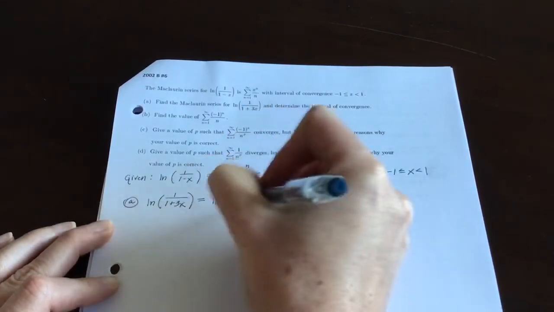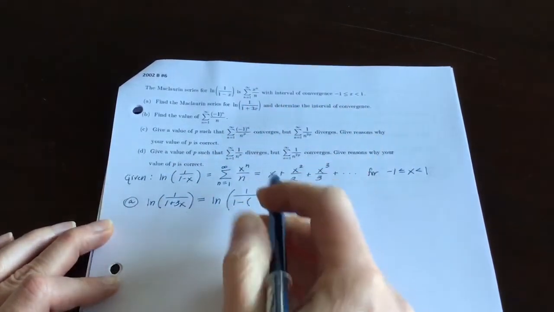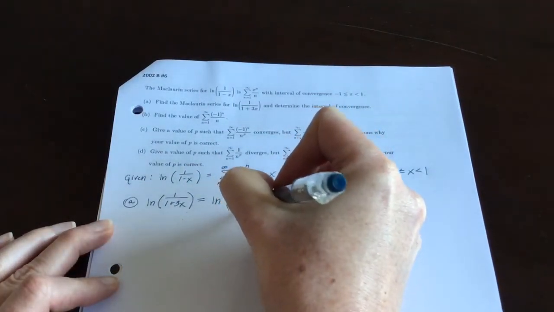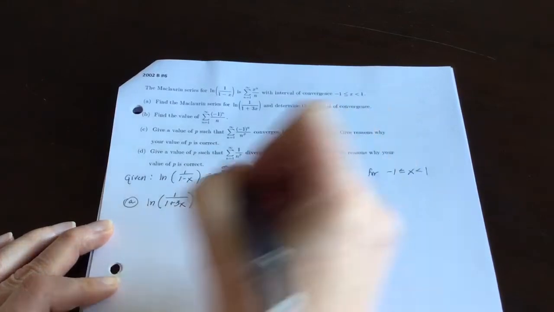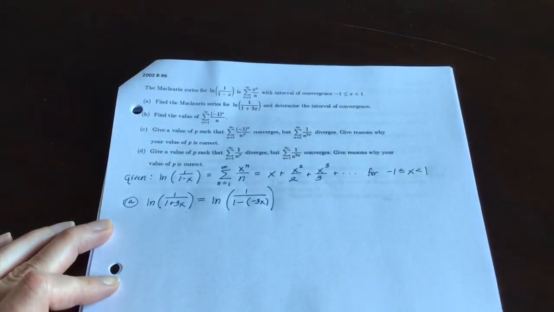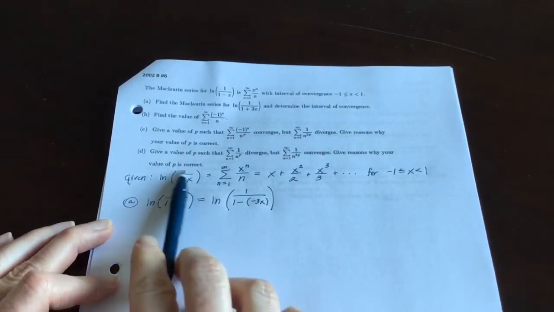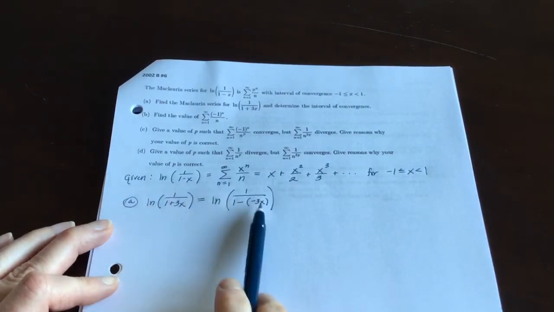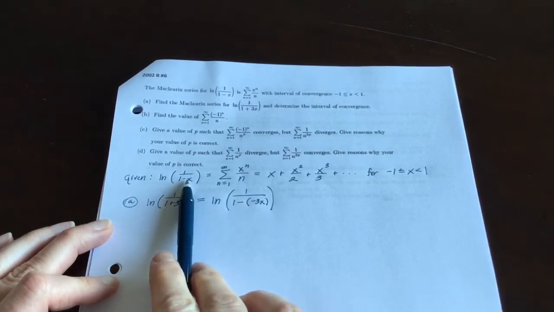So I'm going to rewrite it as the natural log of 1 over 1. And you can see here they're subtracting something. So what would we have to subtract to be adding 3x? We would need to subtract the opposite. Okay, so first I'm just going to point that out. Then if I look at this expression and this one, what would I have to do to this expression to make it be this one? And the answer is simply substitute -3x in place of all of the x's.